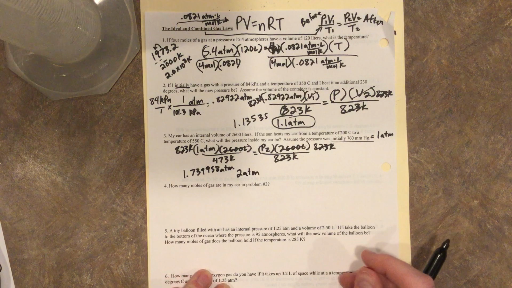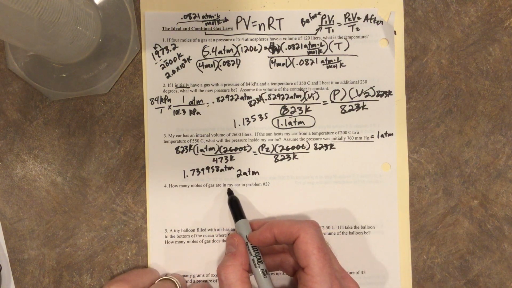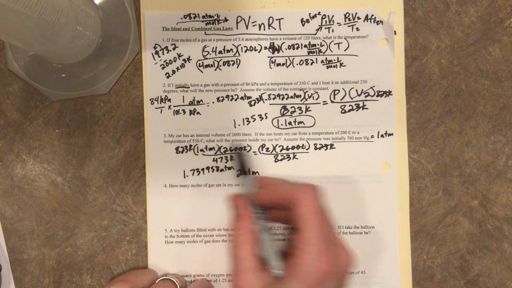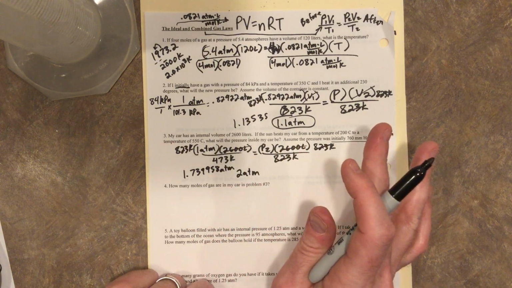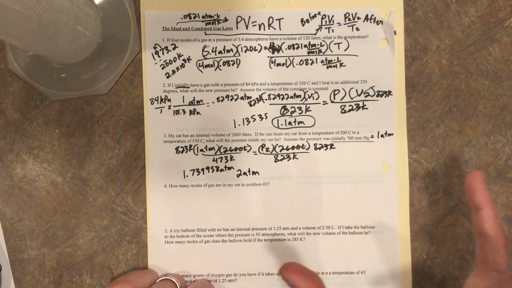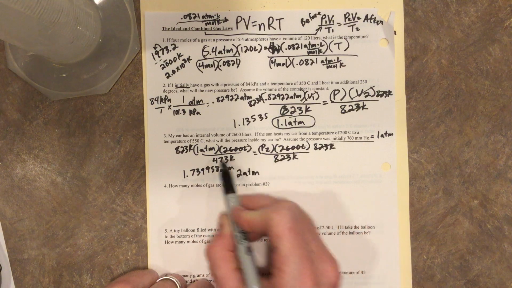Now the next part of the problem says, "Hey, how many moles of gas are in my car?" You're like, "Whoa, wait, why are we asking that?" Well, I have all this data up here. Now, assuming my car doesn't melt, I'm just heating the car up. It's all closed up. The moles of gas before and after should be the same.